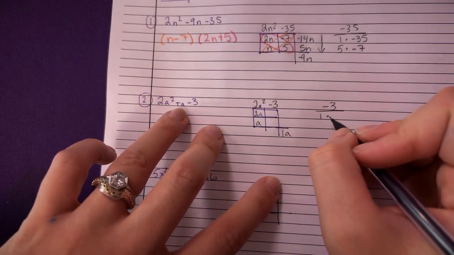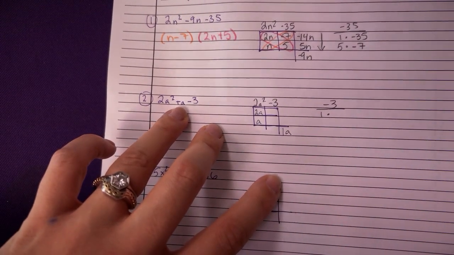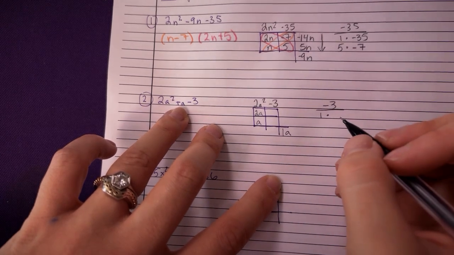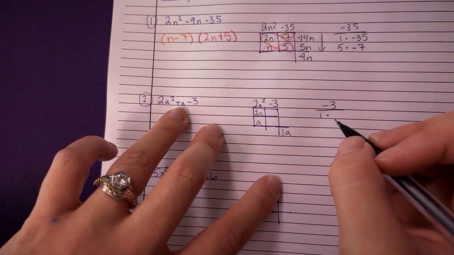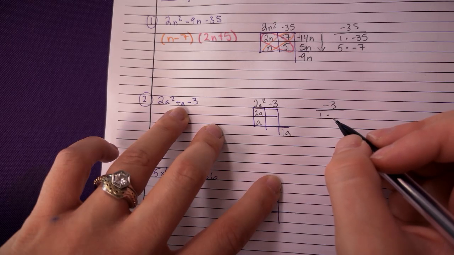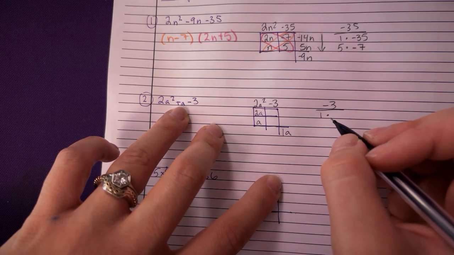So when we multiply, one needs to be positive and one needs to be negative. But since that a up front is positive, that means maybe our bigger number is going to be positive.